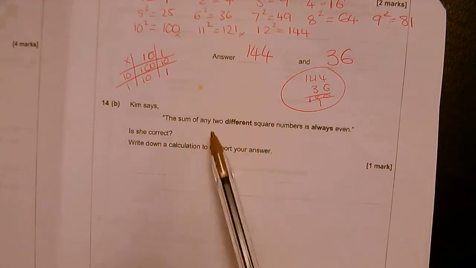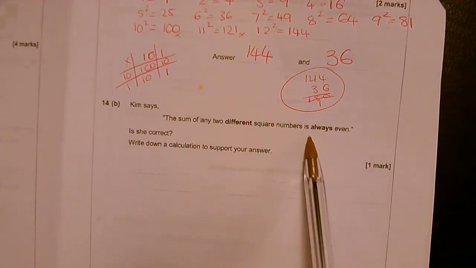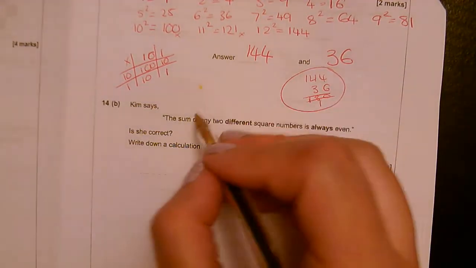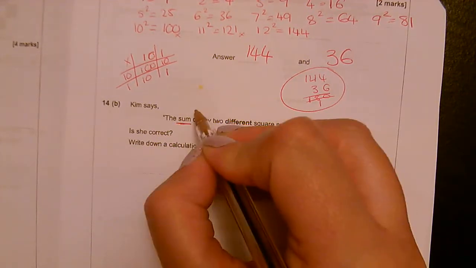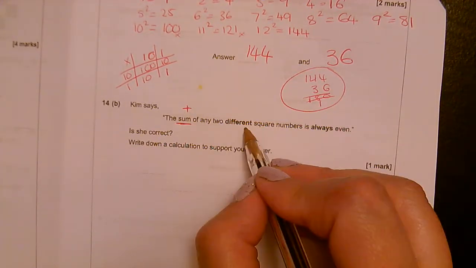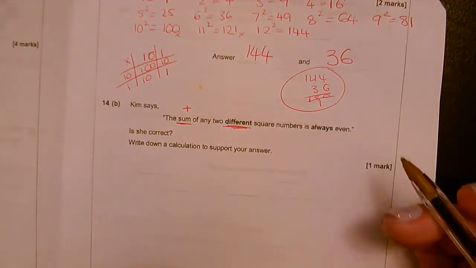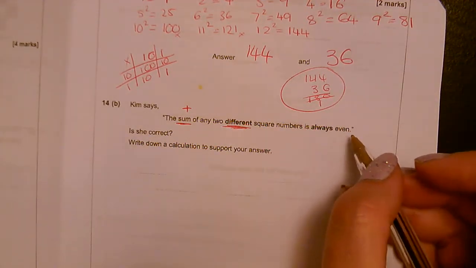Part B. Kim says the sum of any two different square numbers is always even. So let's interpret the language of that. The sum, so it means when we add them together. Two different, that's a key word, so they can't be the same. Two different ones, the number is always even.